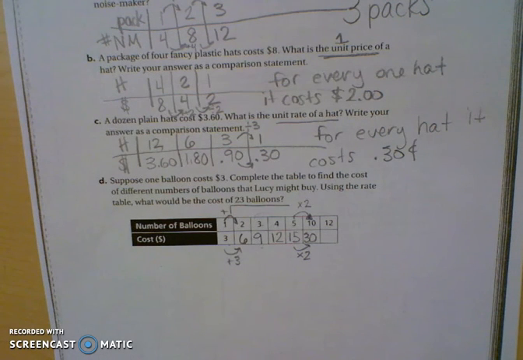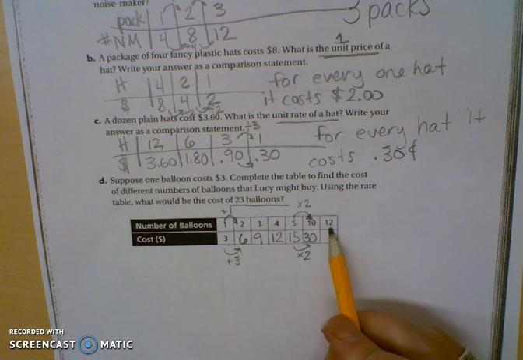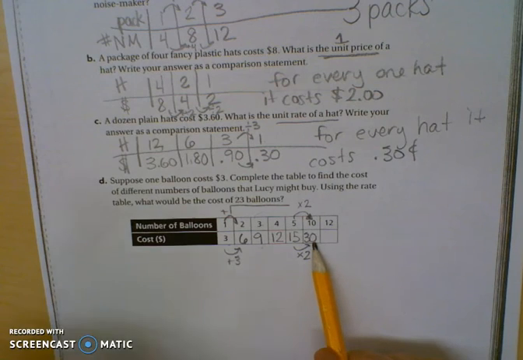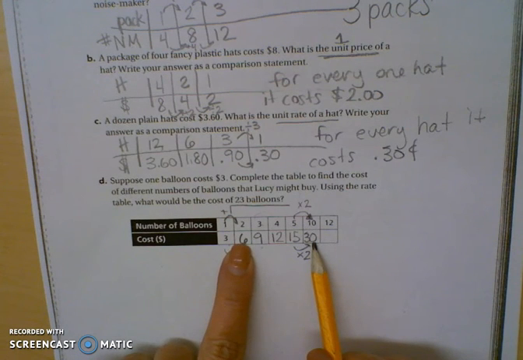And for our last one, we need to know the cost of 12 balloons. I know the cost of 10 balloons and the cost of 2 balloons. So that together should give me the cost of 12 balloons. So I know that 12 balloons should cost $36 by adding these two ratios together.